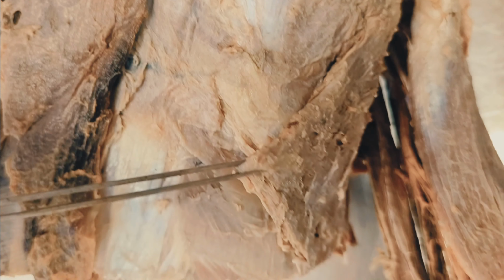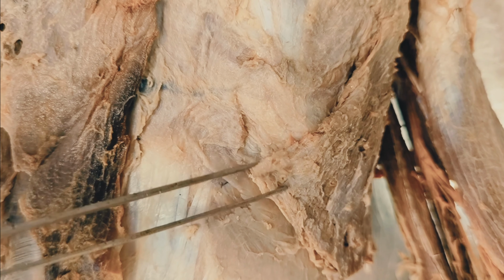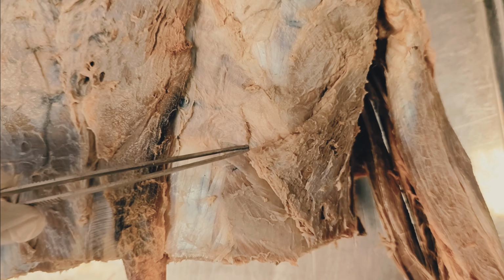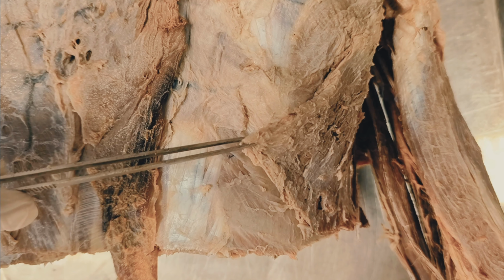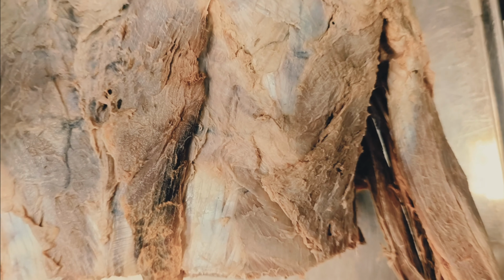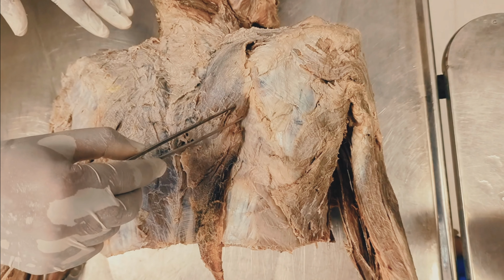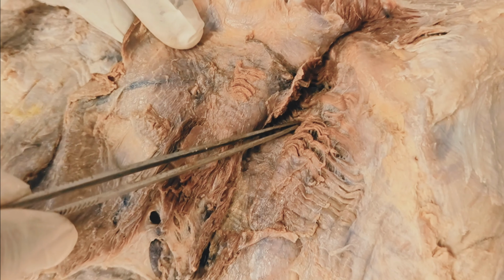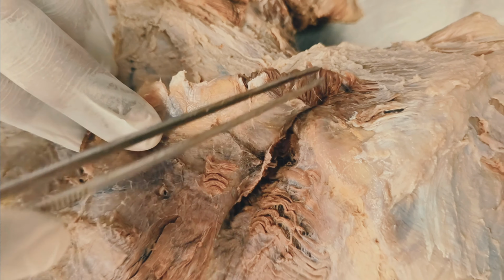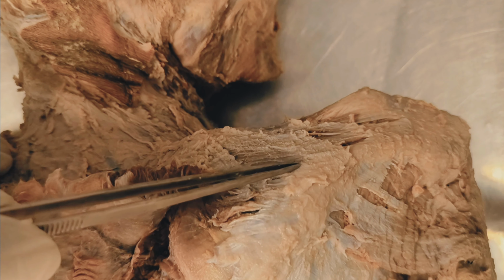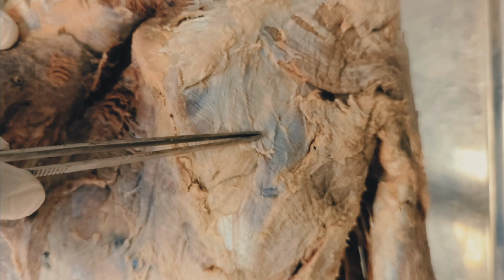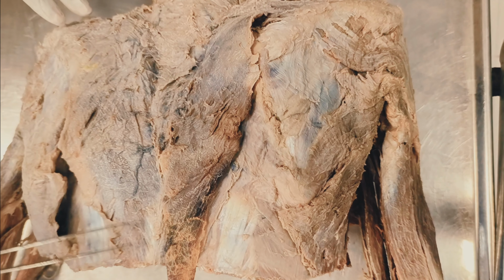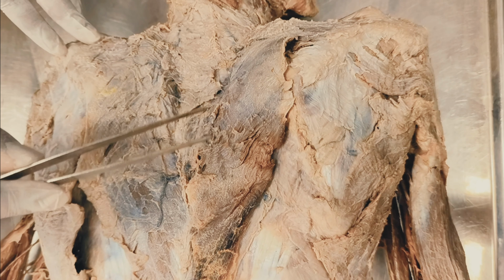This is the back region, latissimus dorsi. Paralysis of the latissimus dorsi causes winging of the scapula. These are all the back region muscles. Most important is the trapezius, and below it the rhomboideus major, rhomboideus minor and levator scapulae. Here we have the supraspinatus muscle, infraspinatus muscle, and the latissimus dorsi. So this is the back region, consisting of these muscles.